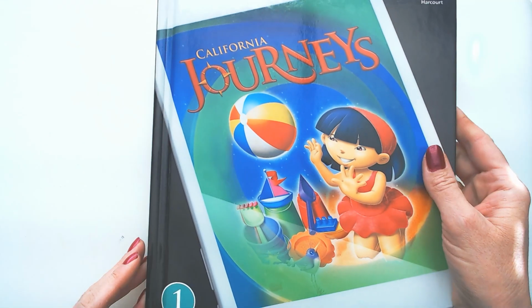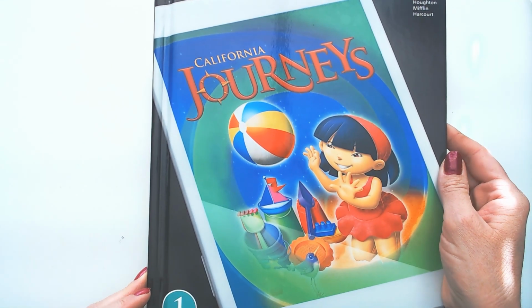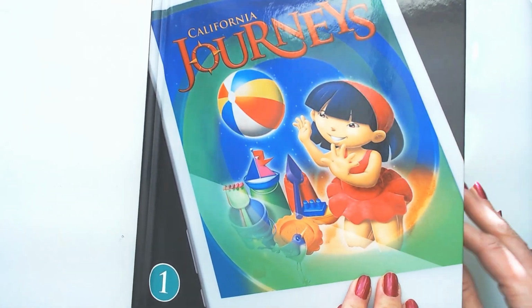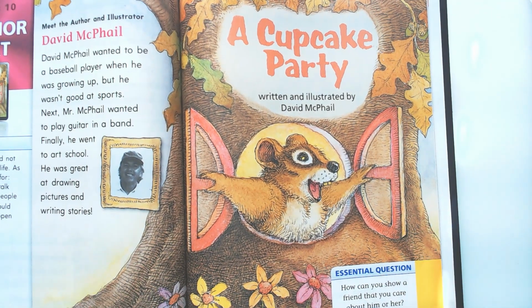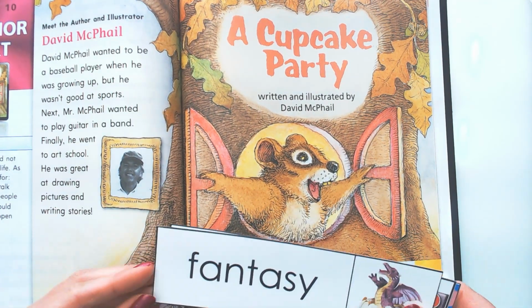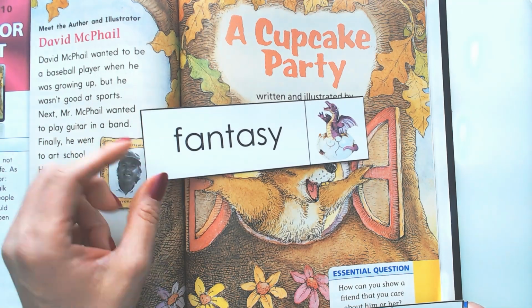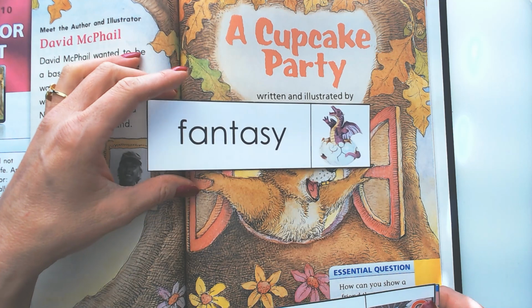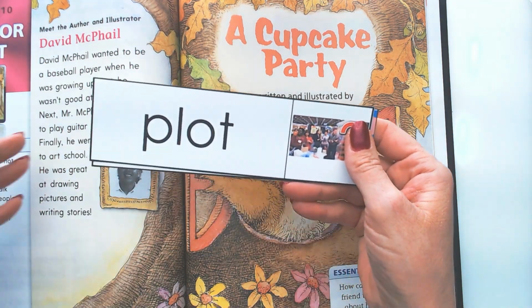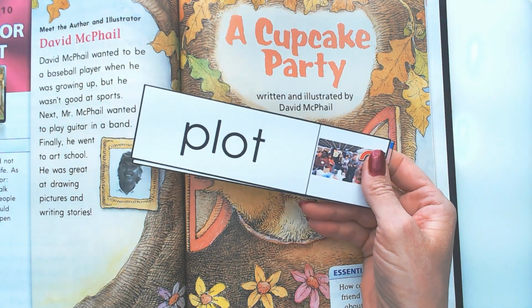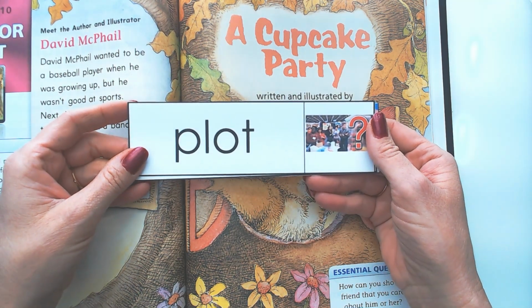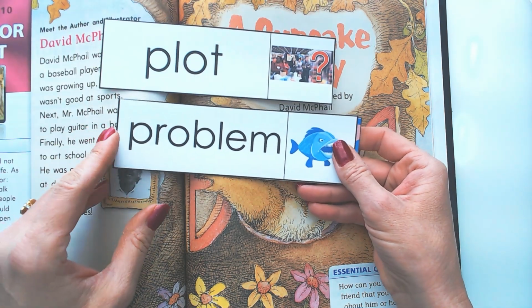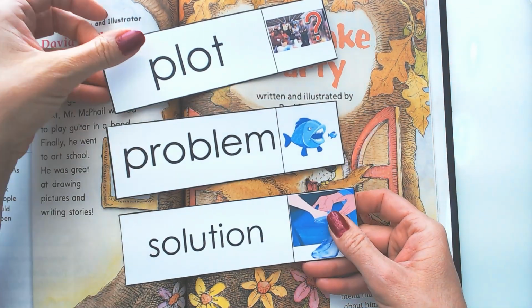And this is our last selection that we're reading in our Grade 1 Journeys student text. This week we talked about how this story is a fantasy. It can never happen. The characters are all make-believe. We talked about plot. Plot is the order of the story events, and it includes, most of the time, the problem and the solution.